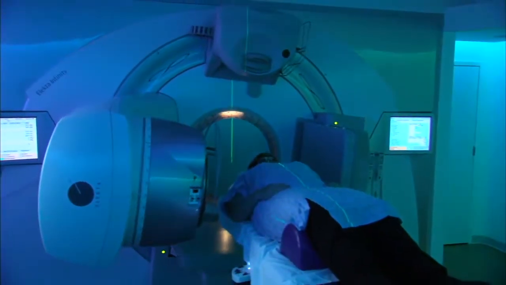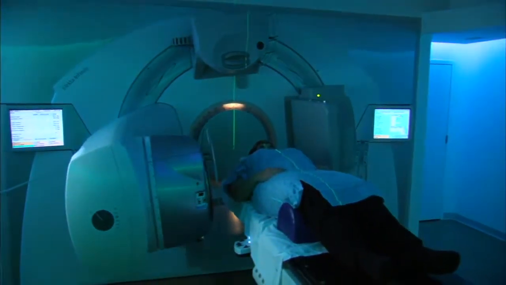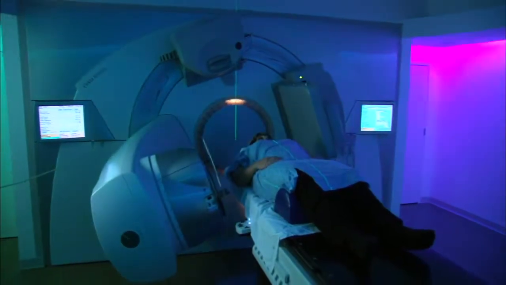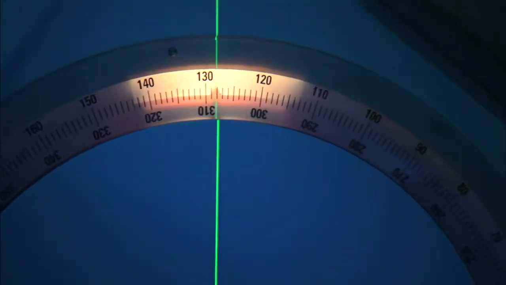The actual time the beam is on, delivering radiation, adds up to less than a few minutes. However, you may be in the treatment room anywhere from 10 to 40 minutes, depending on the complexity of your treatment and preparation. So we've got image-guided radiation therapy.